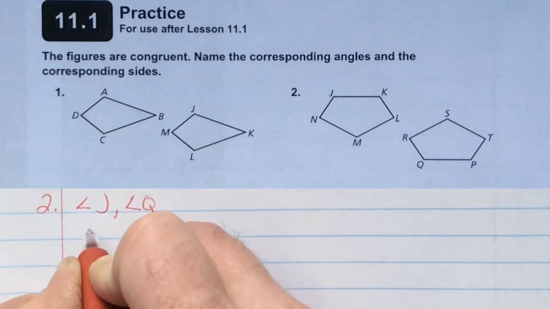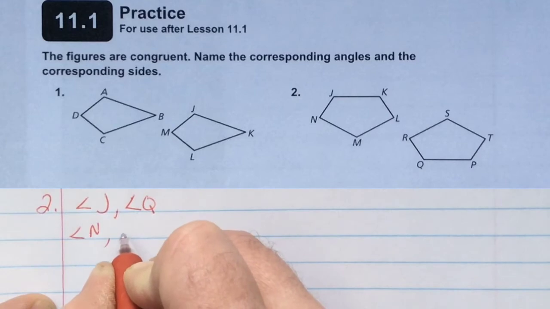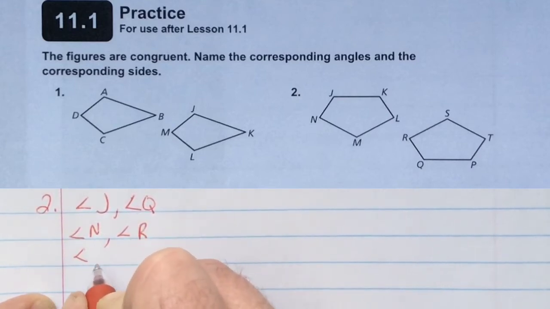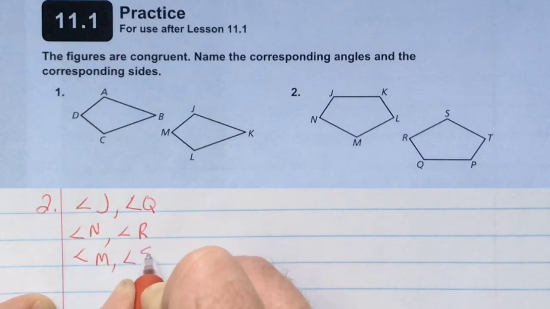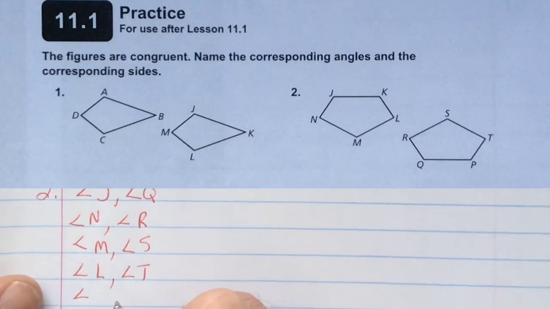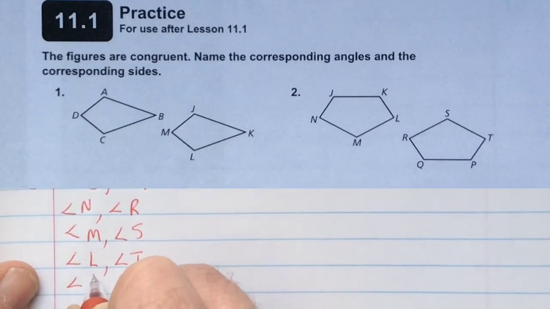So J would correspond with Q. N would correspond with R, angle N and angle R, of course. Angle M and angle S. What if I'm going around? It would be L, and that would correspond with T. And then finally we have angle K, and that would be angle P.